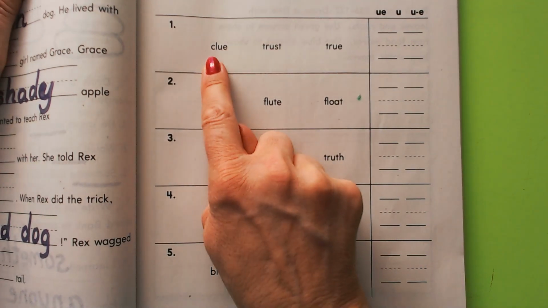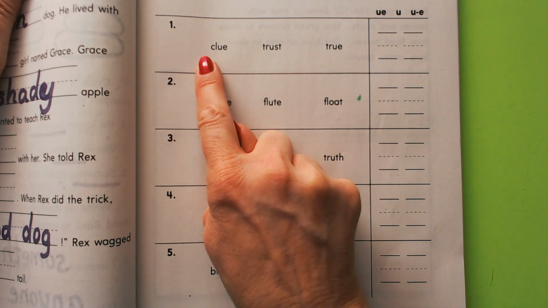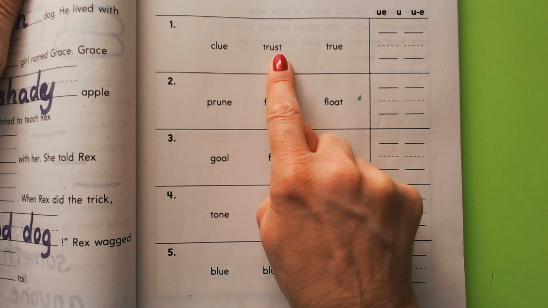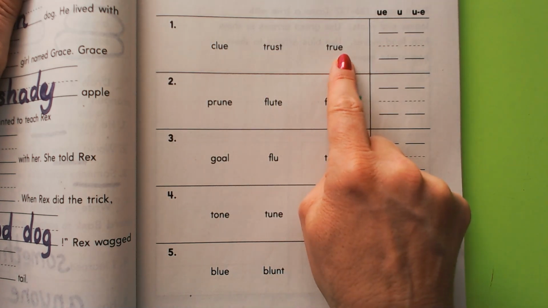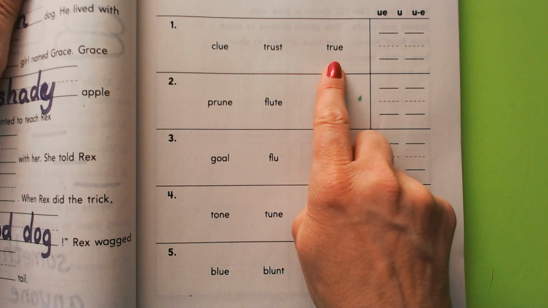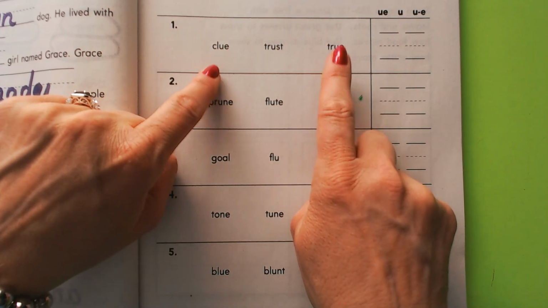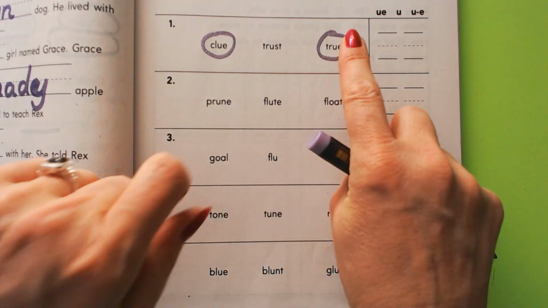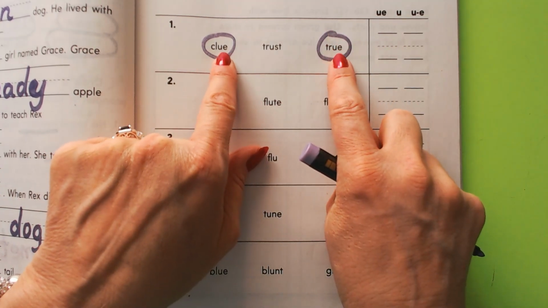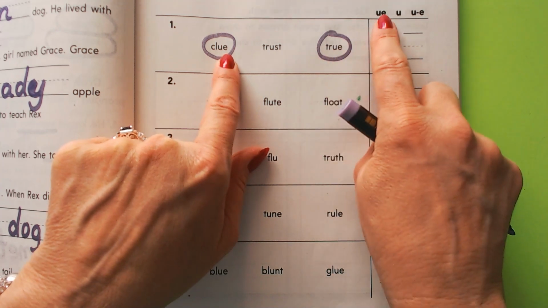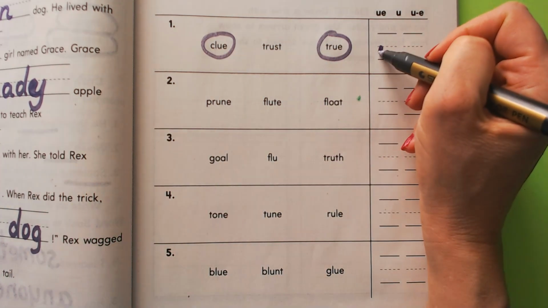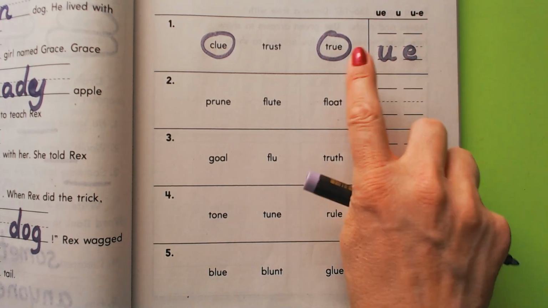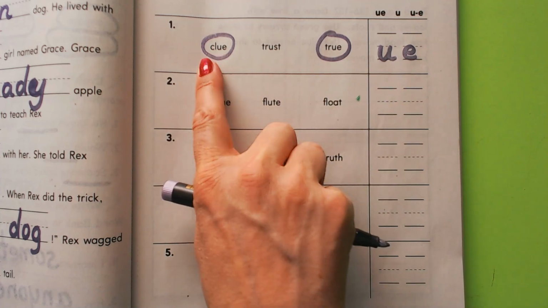So, there's a UE that spells OO. Clue, trust, true. Clue and true have the OO sound. They have the same vowel sound. So let's circle those. And what makes that OO sound? UE makes the OO sound. So we're going to write down UE. UE spells the OO sound in true and in clue.